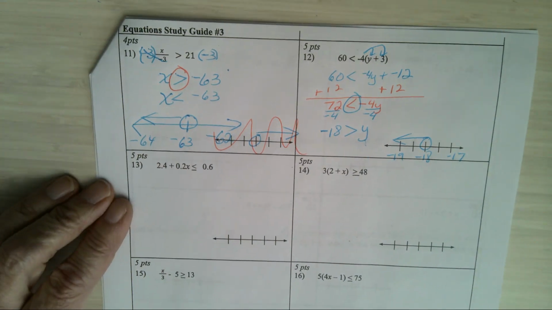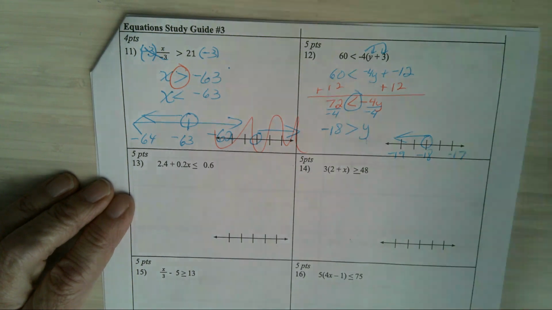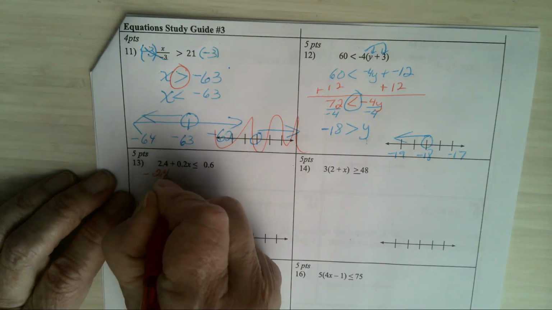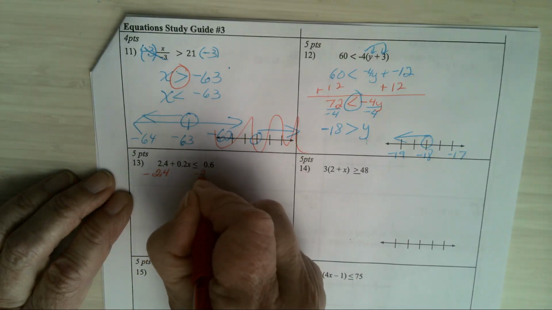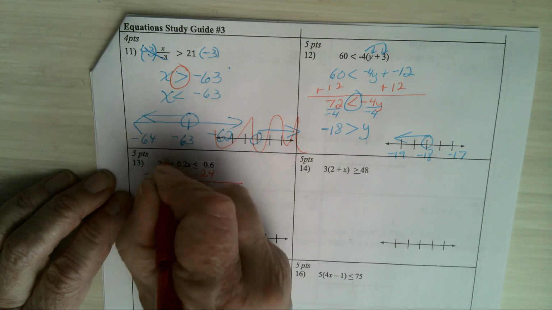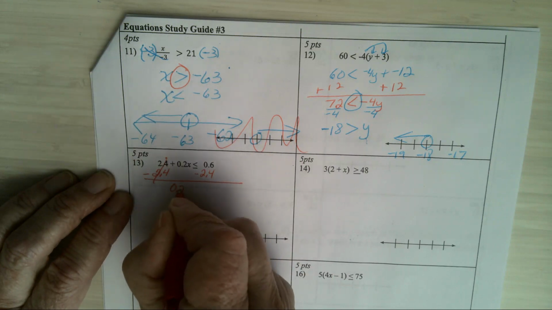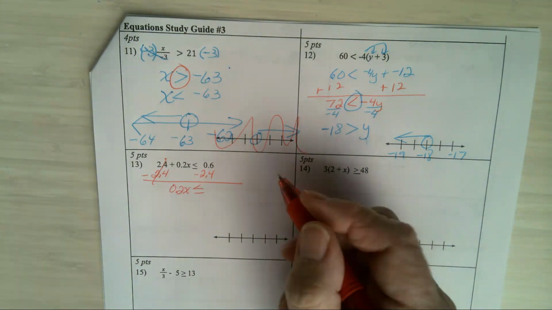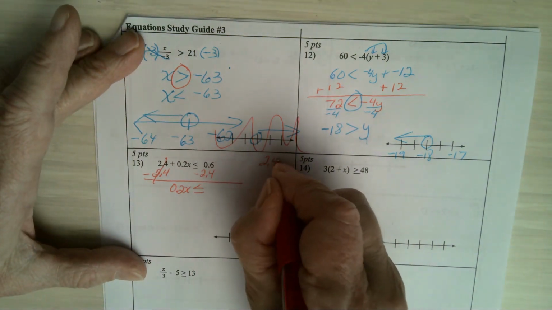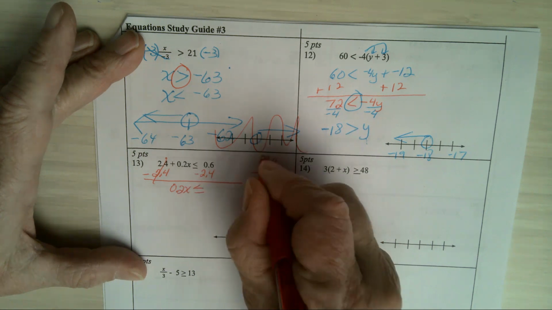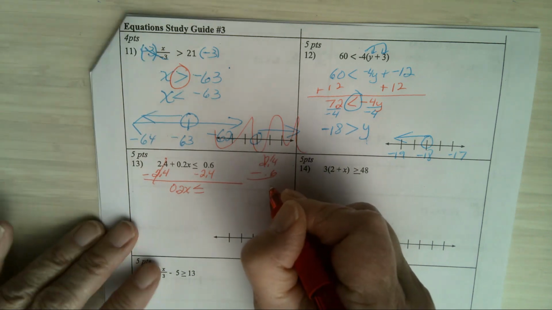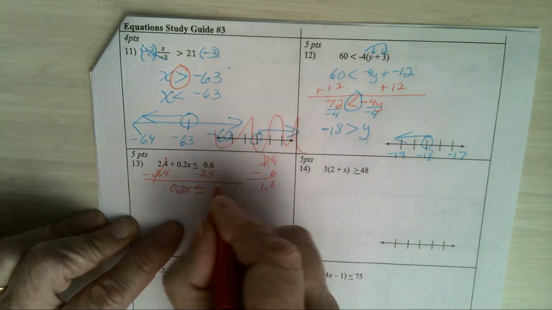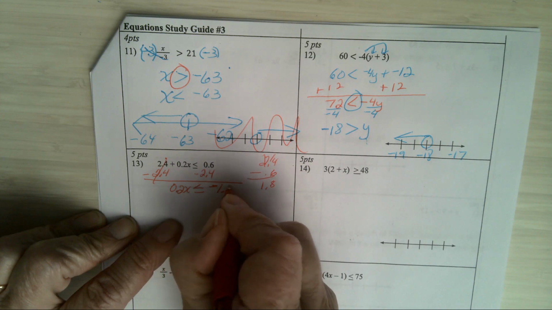The next problem. First, we're going to get rid of 2 4/10. Minus 2 4/10, minus 2 4/10. So you have 2/10 x is less than or equal to, I'm going to just rewrite this differently, 2.4 minus 0.6, borrow. 14 minus 6 is 8, you get negative 1.8.